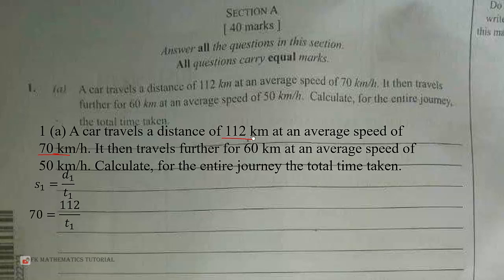So we substitute these values and we make T1 the subject, that is the time for the first journey. And when we simplify this, we get T1 equal 1.6. So that is the hours taken for the first journey.